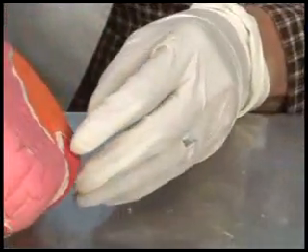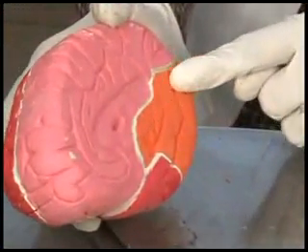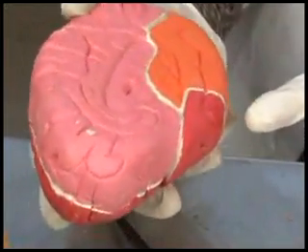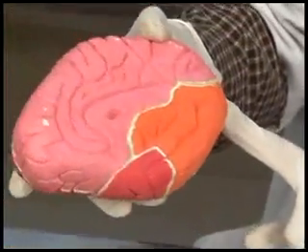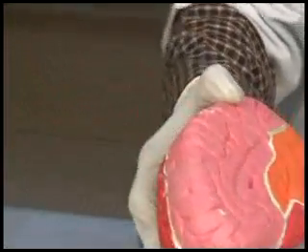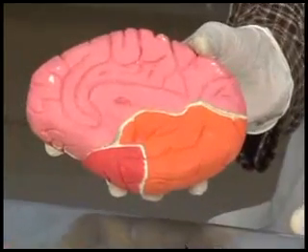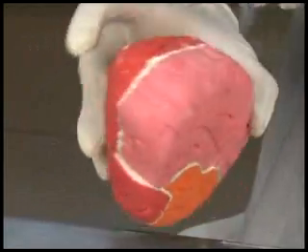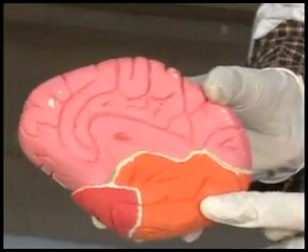The posterior cerebral artery runs along the tentorial surface of the brain. It gives branches to the temporal lobe, and it gives branches to the occipital lobe of the brain. These branches are the cortical branches of the anterior, middle, and posterior cerebral arteries.